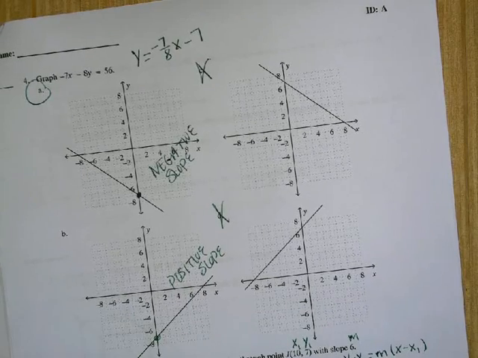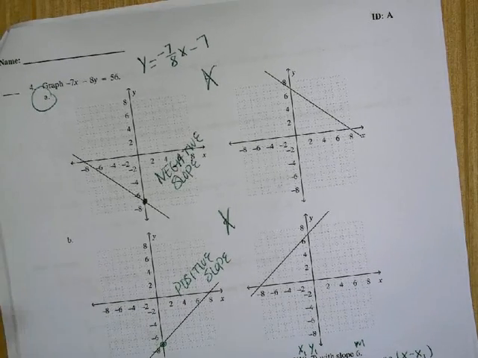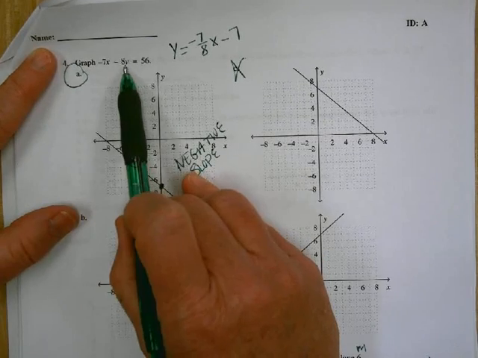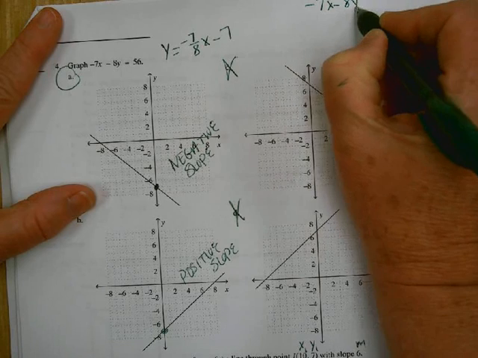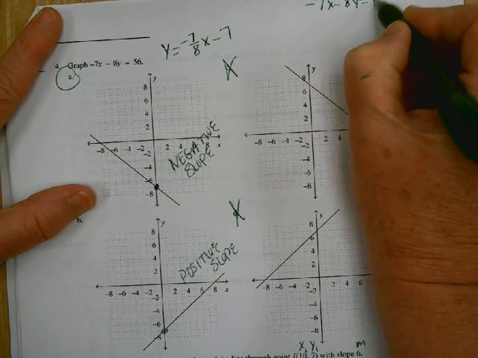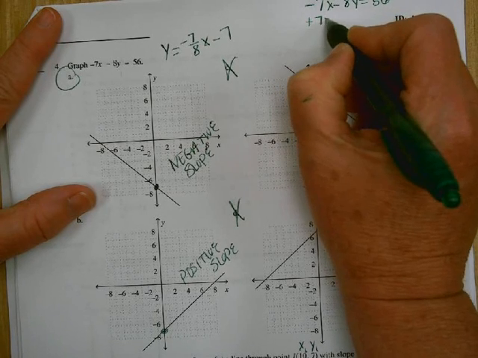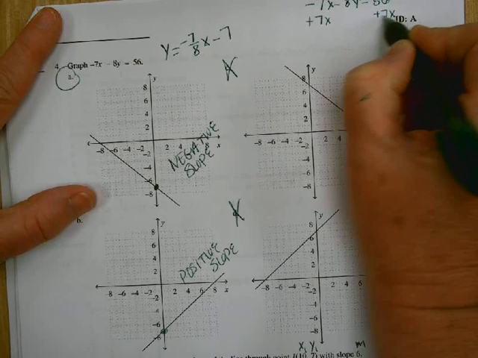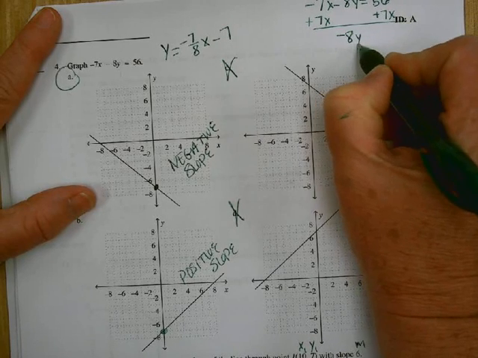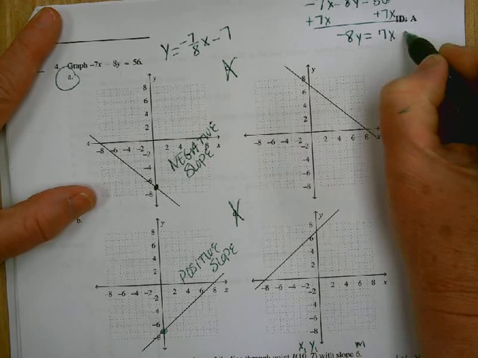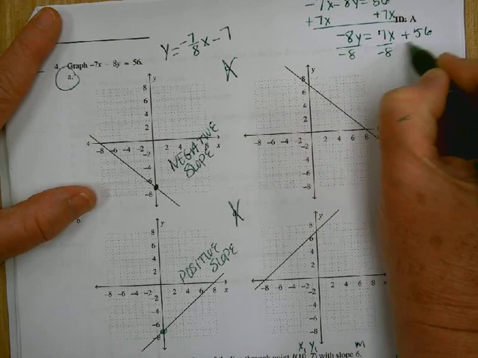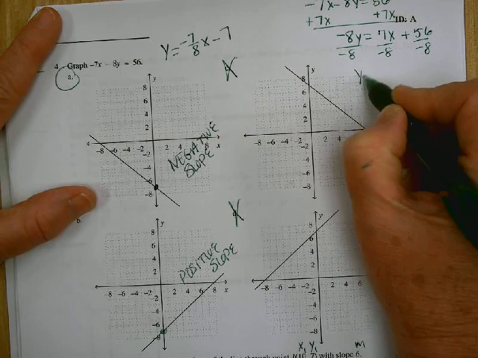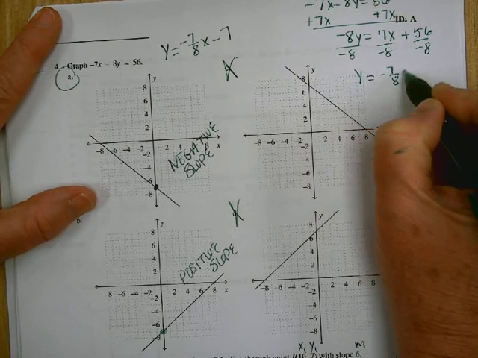Question 4 asks us to graph, and the first thing we have to do before we graph is make this a y equals. So we're going to start by adding 7x to each side. It's going to give me negative 8y equals 7x plus 56. Divide by negative 8. So y equals negative 7/8 x minus 7.